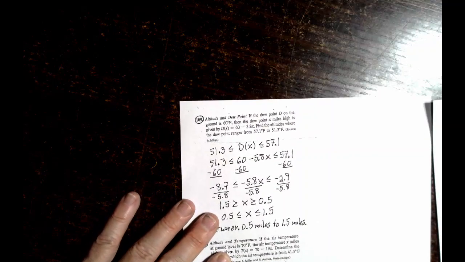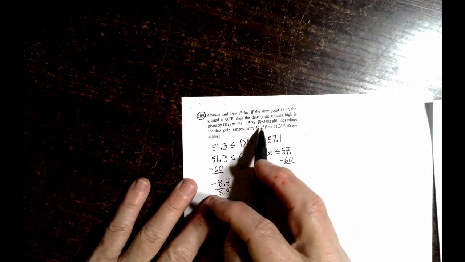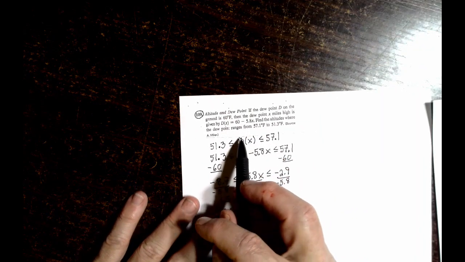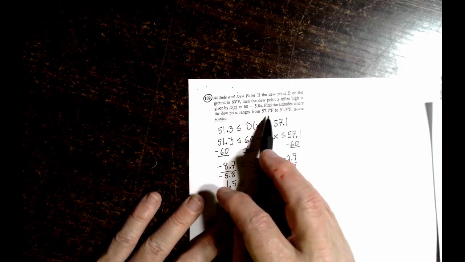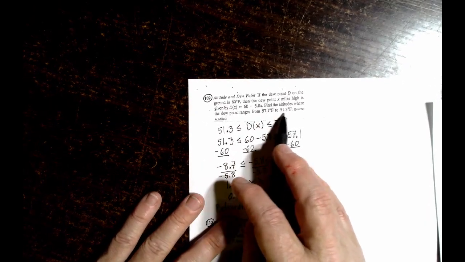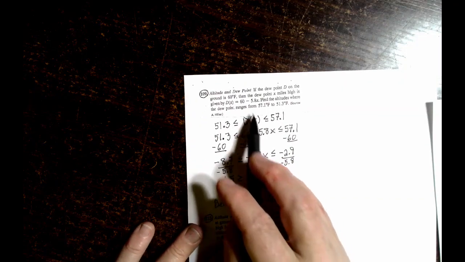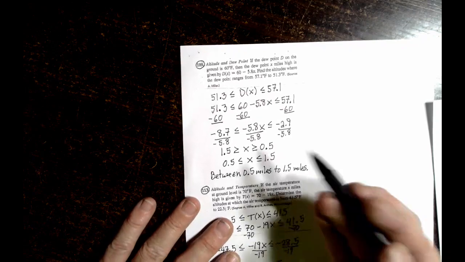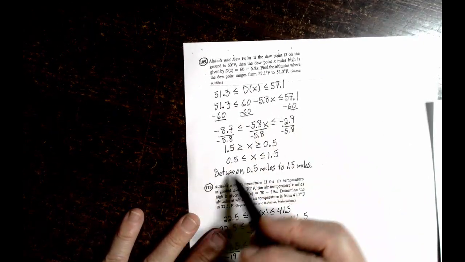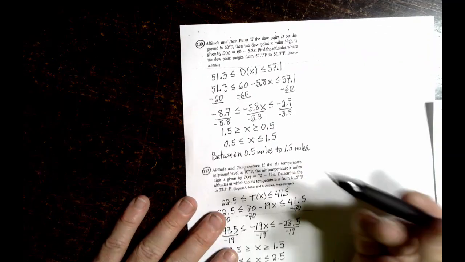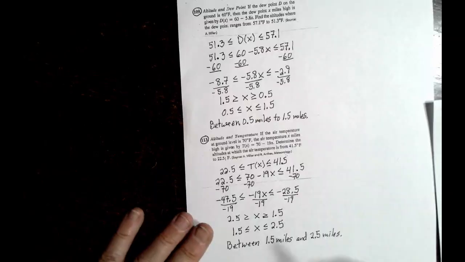Example 9, they give you a formula for the dew point, x miles into the atmosphere, based on a ground temperature of 60 degrees. And they say find the altitudes at which the dew point ranges between these two numbers. So you sandwich that dew point between those two numbers. And we know the dew point equals 60 minus 5.8x, and so now you just solve that triple inequality. Subtract 60, divide by -5.8, and do a rewrite. And that's what your answer is, between a half a mile and 1.5 miles.